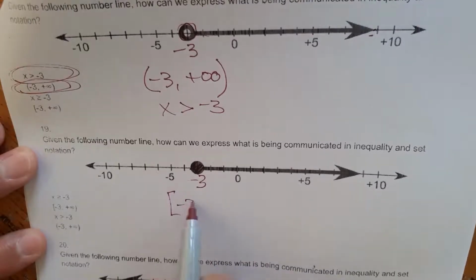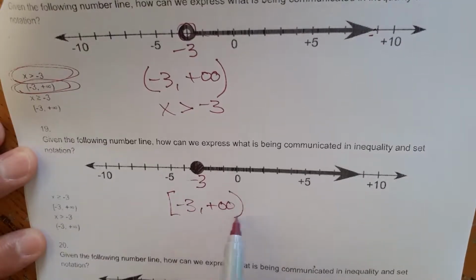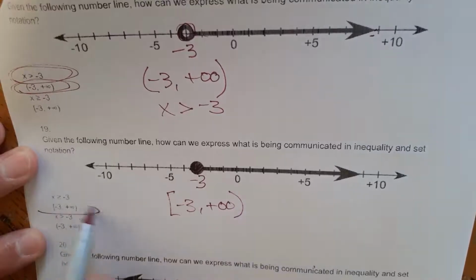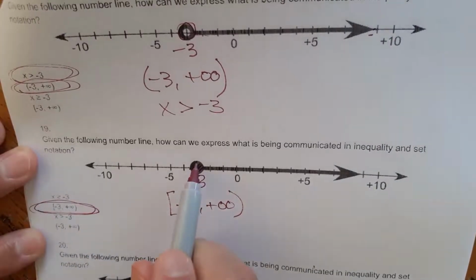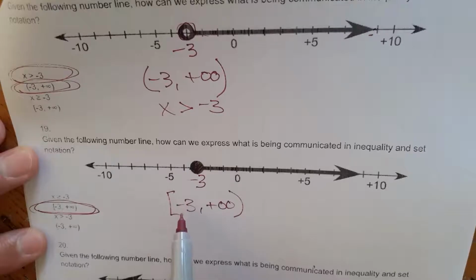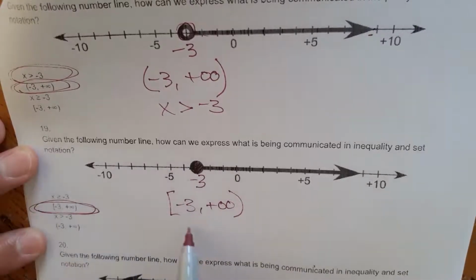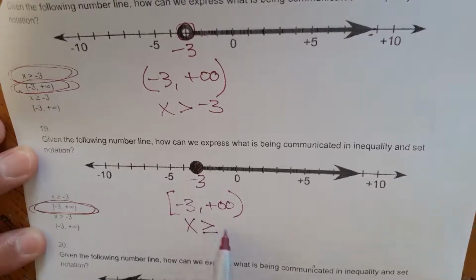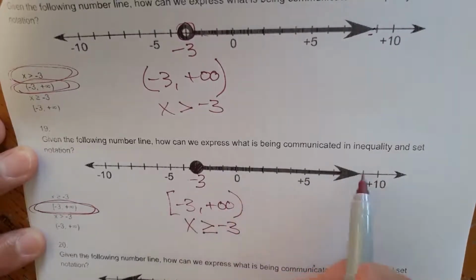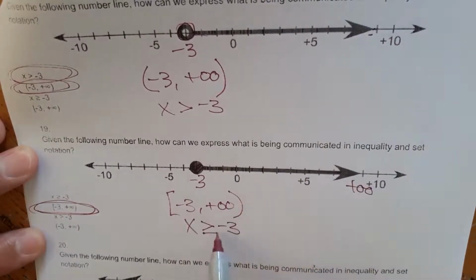Now we need a bracket, negative 3, comma, plus infinity, parentheses. Can't include the number, this one here. Bracket means the negative 3 is included. How do we write it? We must say x is greater than or equal to negative 3. It goes off to the right forever to plus infinity, right? So it's x is greater than negative 3 and equal to, because it's solid, it includes that value.